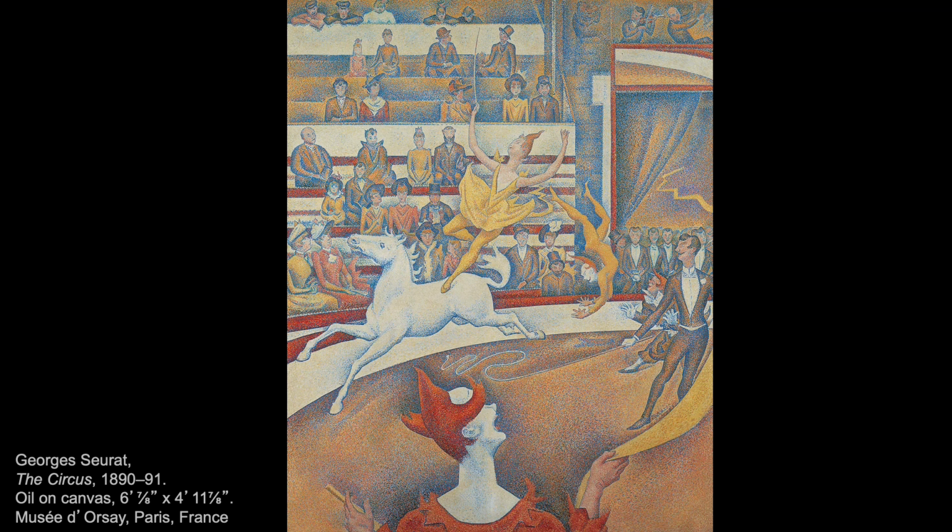Seurat studied color and optical theory in the late 19th century. He developed pointillism, what he actually called divisionism, in which he used small dots or points of color placed in close proximity to each other and relied on the eye for color mixing. So he understood that colors next to each other affected how the eye perceives the other colors. He meticulously painted small strokes of individual colors that would be changed visually by the other colors that surround them.